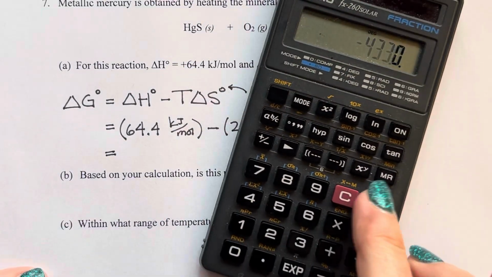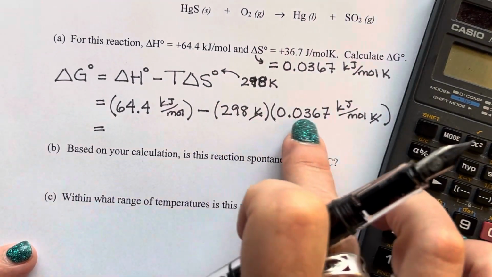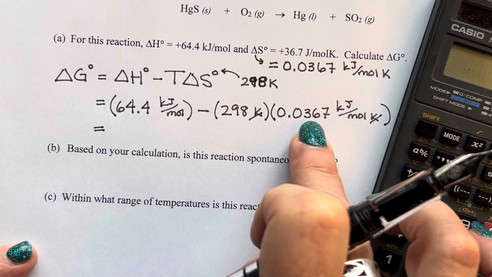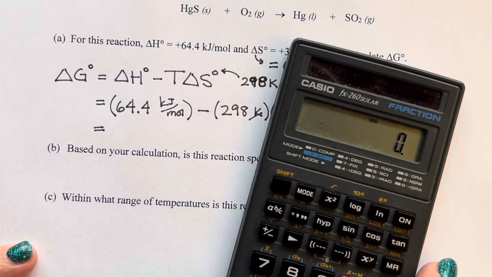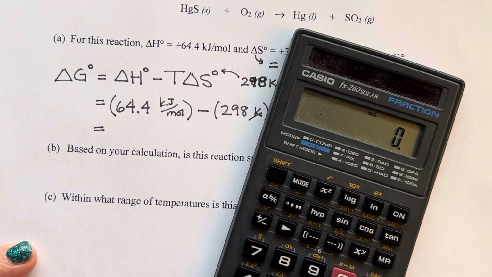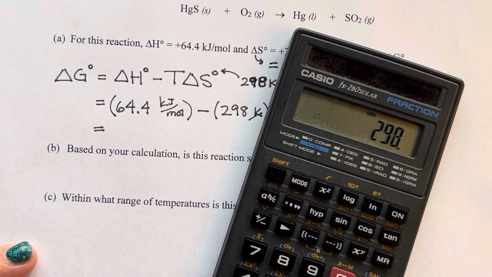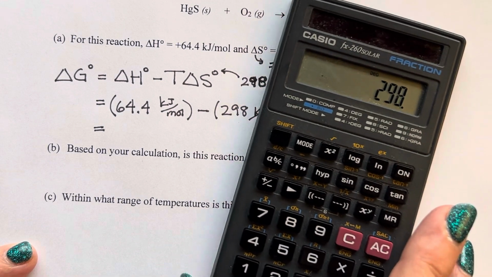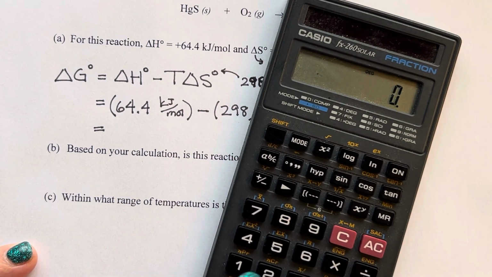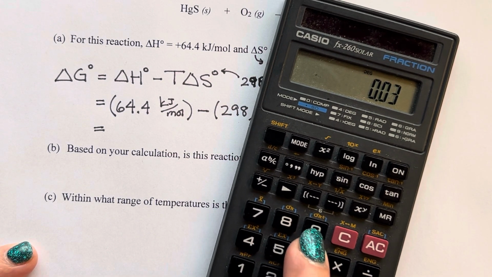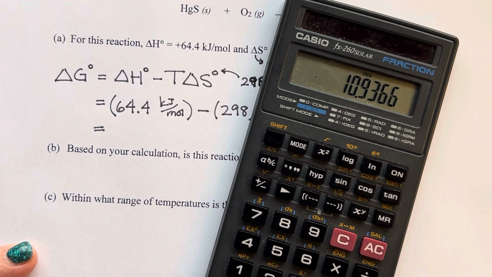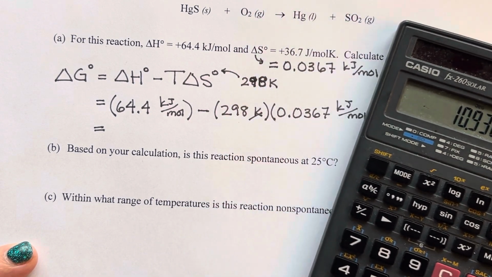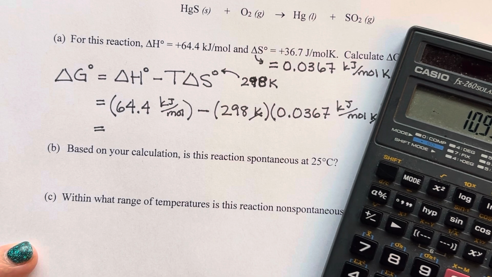Alright, so I usually multiply these out first. So this is 298 times 0.0367 equals, okay, 10.9.